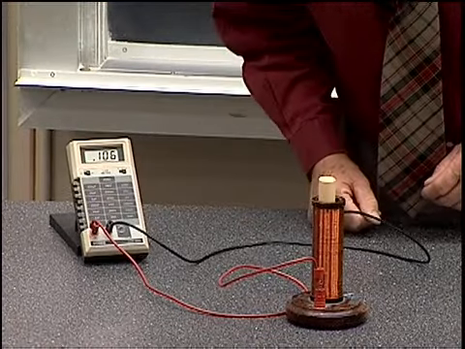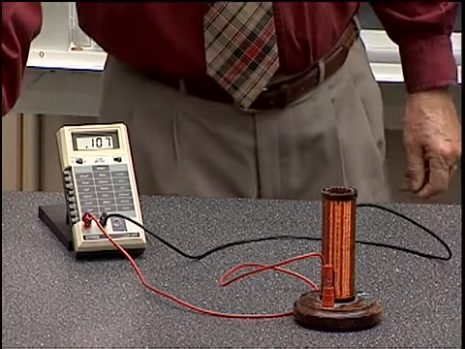Now let me try a piece of iron. Here's a rod of iron we'll put down in here. And notice how that increases the inductance as we put in iron, which has a fairly large permeability constant. And we see that that increases the inductance now up to a value of 0.218 millihenries. Notice as I pull the iron out that the inductance will decrease. Depends on how much of the core is occupied by the iron until we get back to the original value.